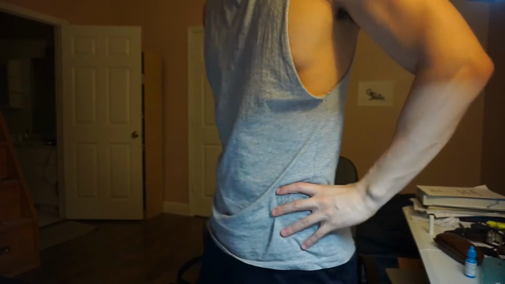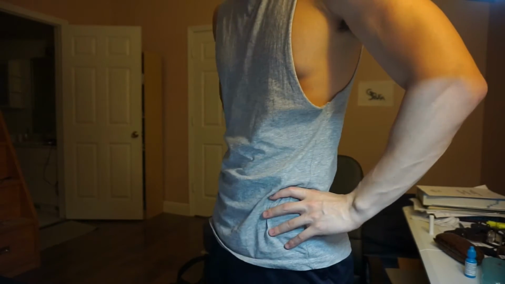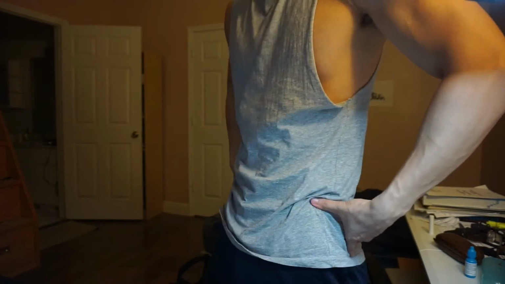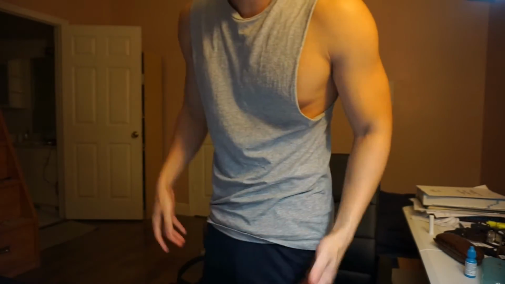The common reasons are because of weak abs. If you have weak abs, weak core, because the abs attach to the front of the pelvis. And if your abs are weak and completely relaxed, that causes your pelvis to tilt forward. But if you're able to contract them and bring the pelvis back posteriorly, it brings it to a more neutral pelvic position.